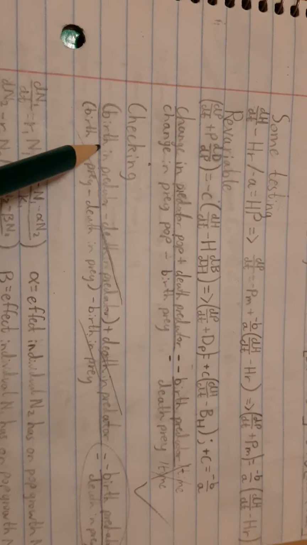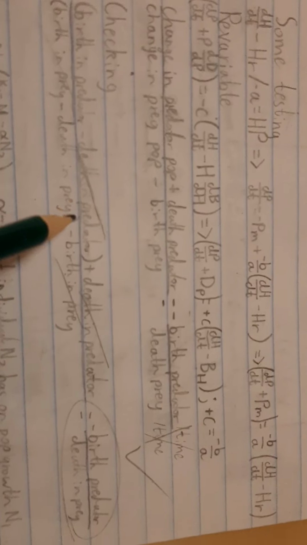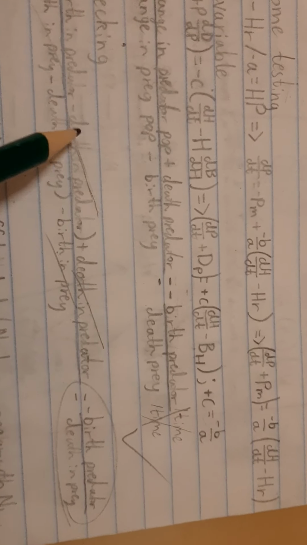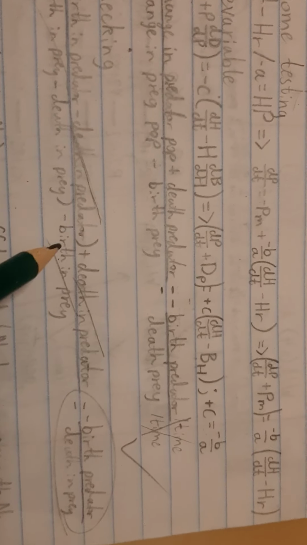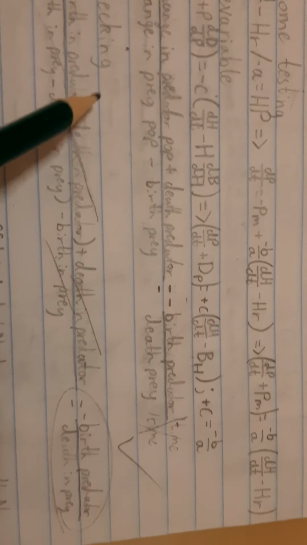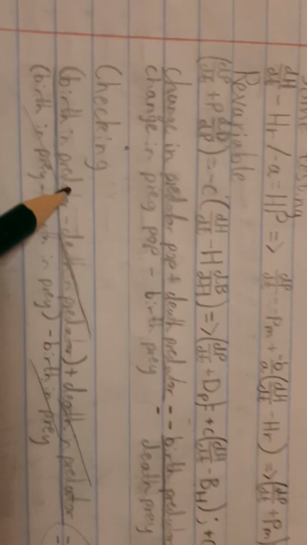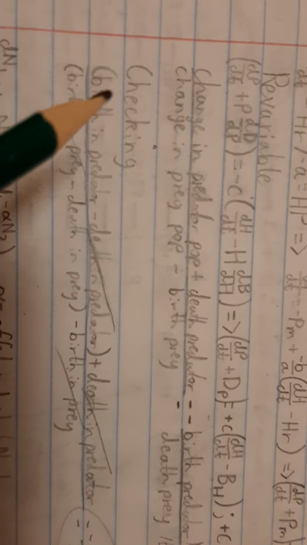So once we do that, we'll do a bunch of canceling, but basically what will happen is the negative and the positive, and the negative and the positive, they cancel each other out, and we're left with negative births in predator divided by deaths in prey.